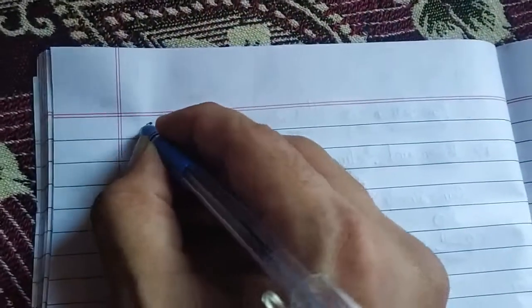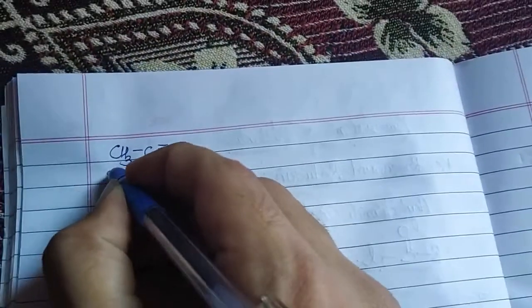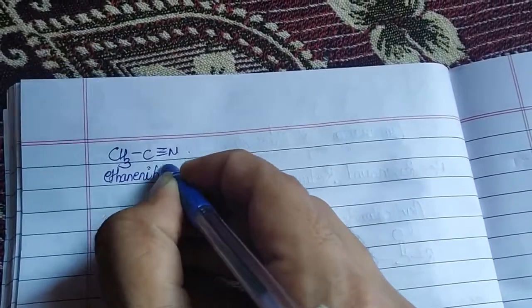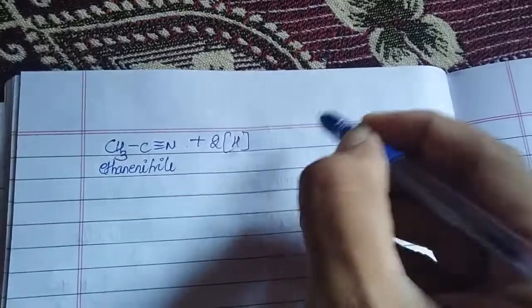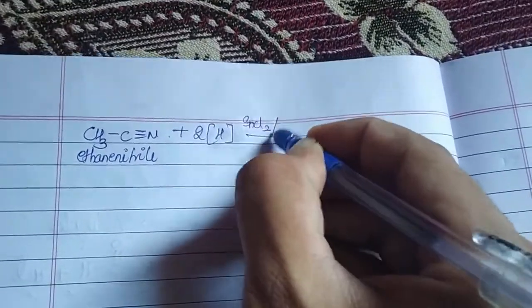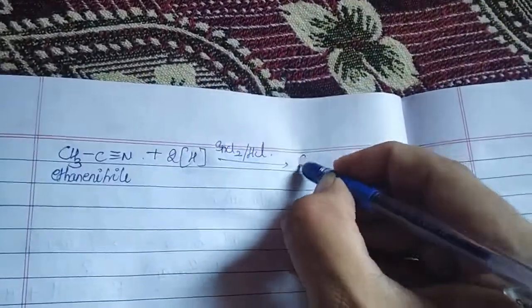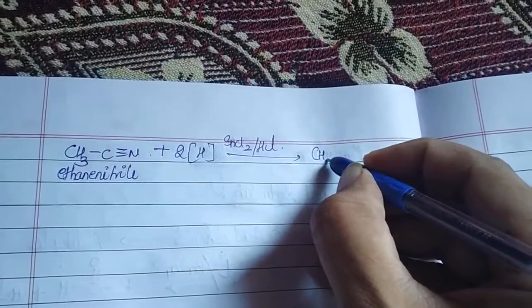So let me take the first example as CH3 C triple bond N, which is called ethane nitrile. Of course, when it is reduced in the presence of stannous chloride in HCl, first I am going to get an imine.